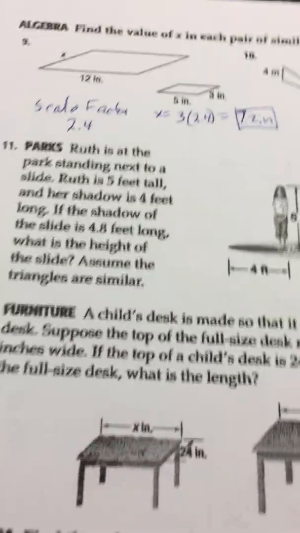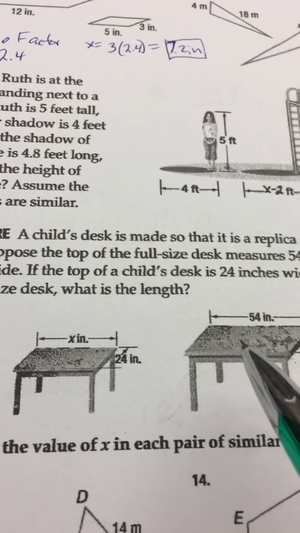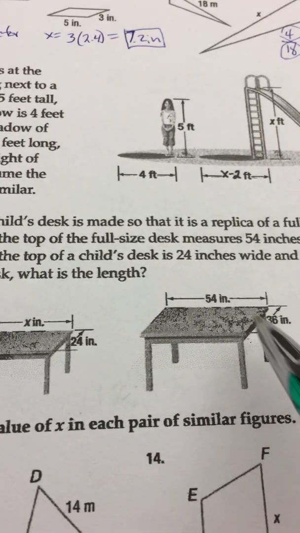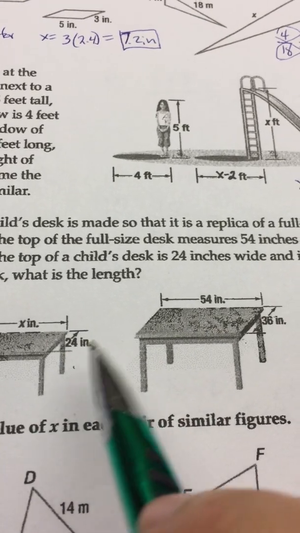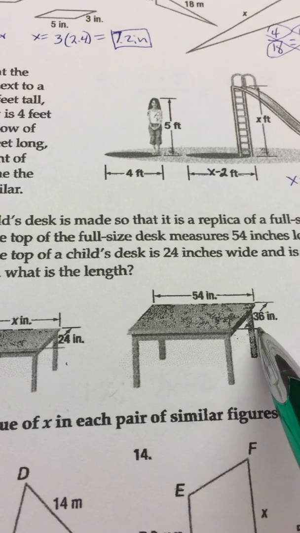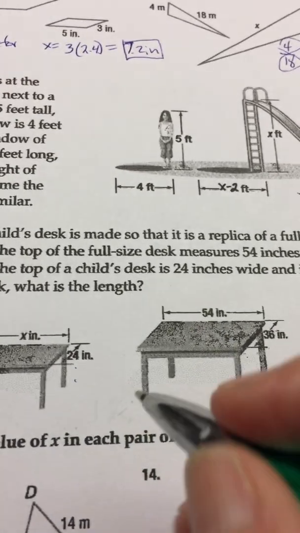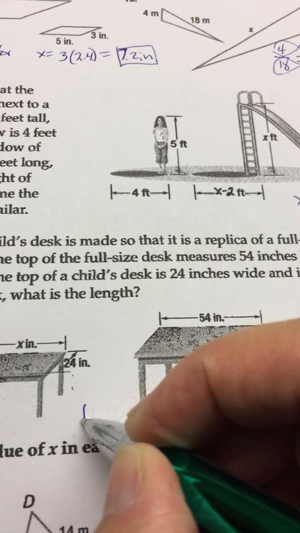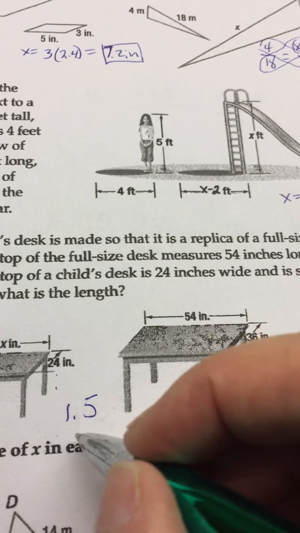All right. Okay, this one down here, again, they give you a small desk and a bigger desk, and they say they're proportional. So you do have numbers in these, so if you wanted to, you could do the scale factor. To get from 24 to 36, we could figure out what we're multiplying by. So you could take the 36 divided by the 24 to see what the number is you're multiplying. And 36 divided by 24 is 1.5. So 1.5 is my scale factor.